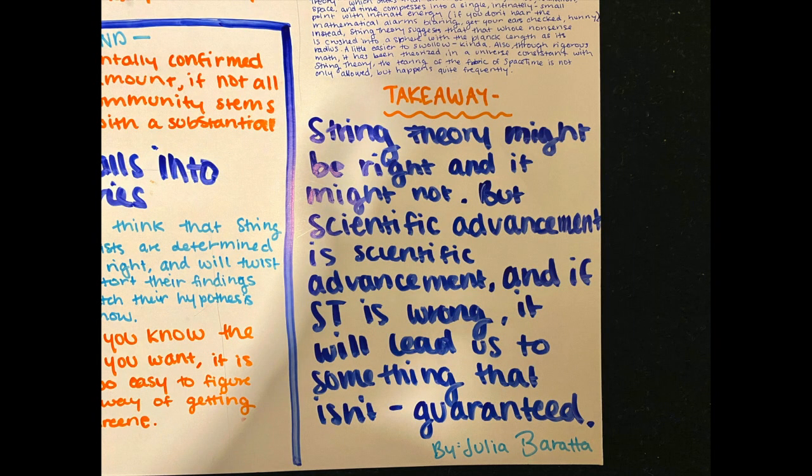But my takeaway from all my research is that string theory might be right and it might not be right. But scientific advancement is scientific advancement. And if string theory is wrong, it will lead us to something that isn't, guaranteed.